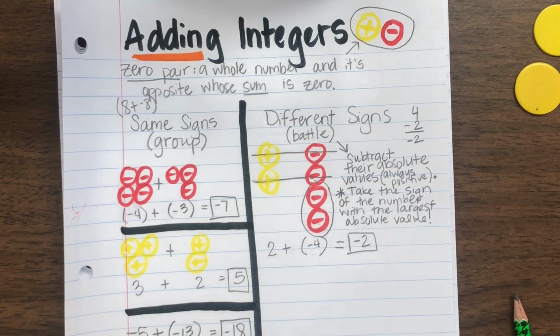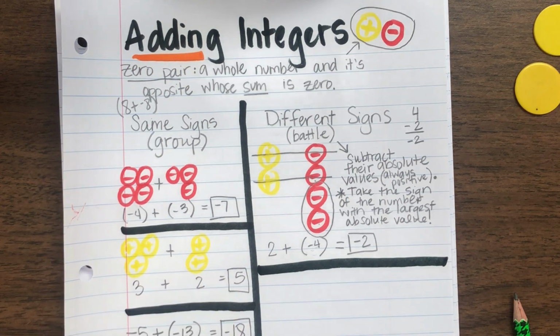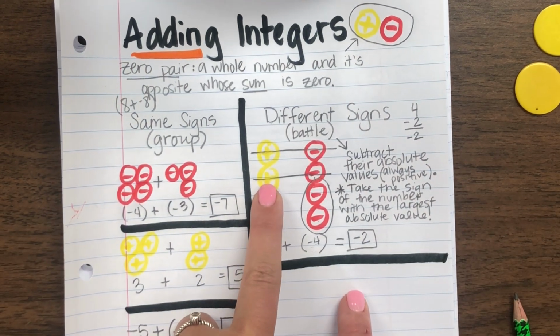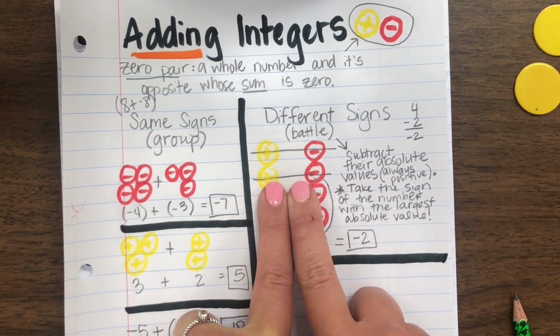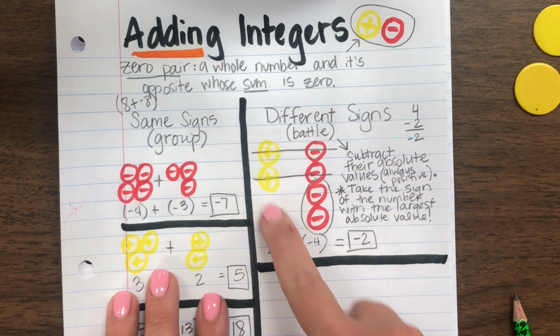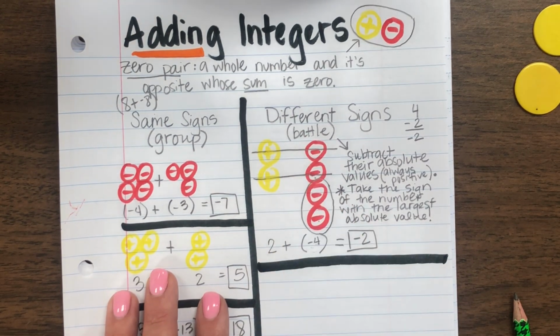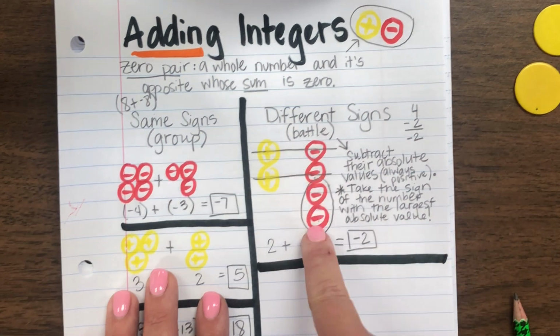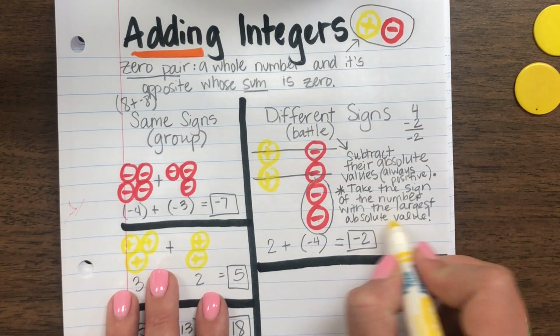Okay? Here's how we talk about it when we use the term battle, because I really think this is going to be helpful. If positive people and negative people were battling against each other, at the beginning of this battle, which team would have won this battle? Well, there's more negative soldiers, so the negative team would have won. That's what this means right here.